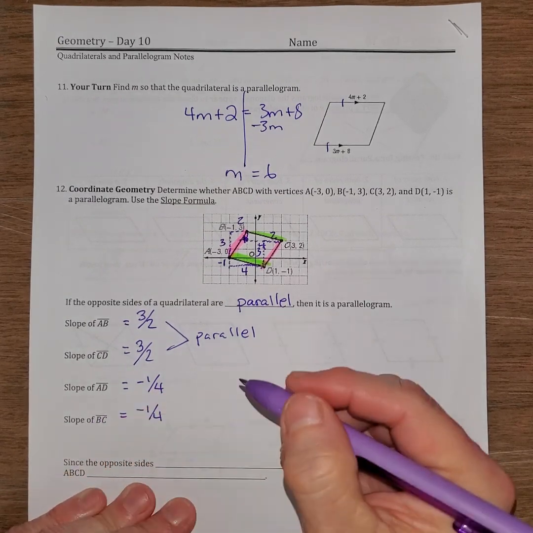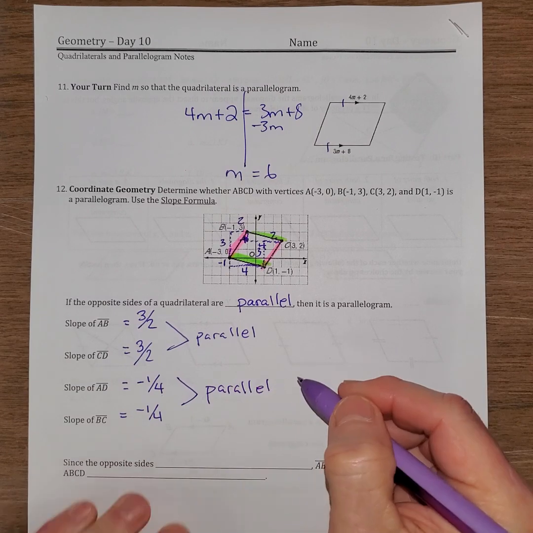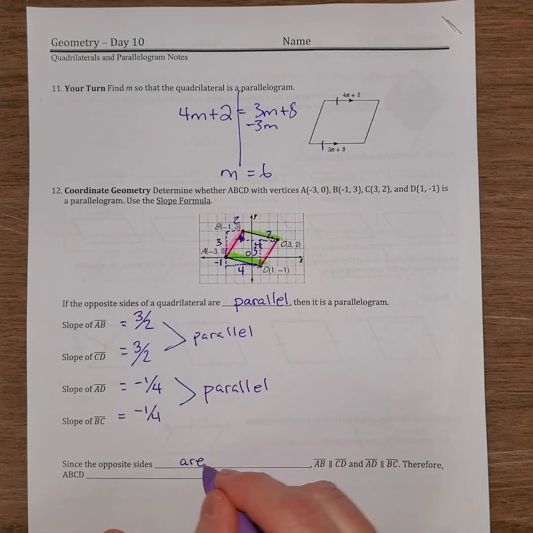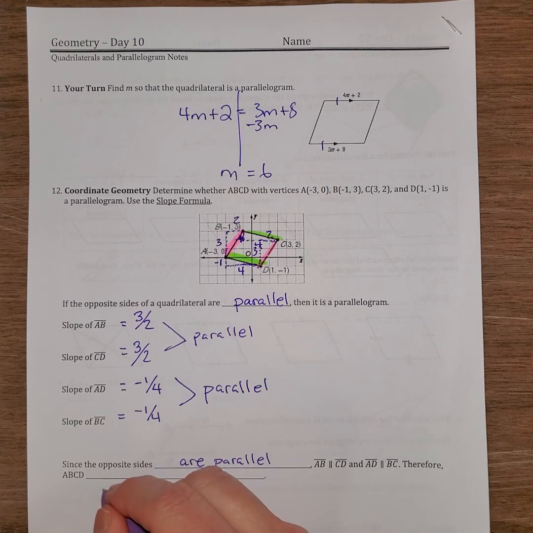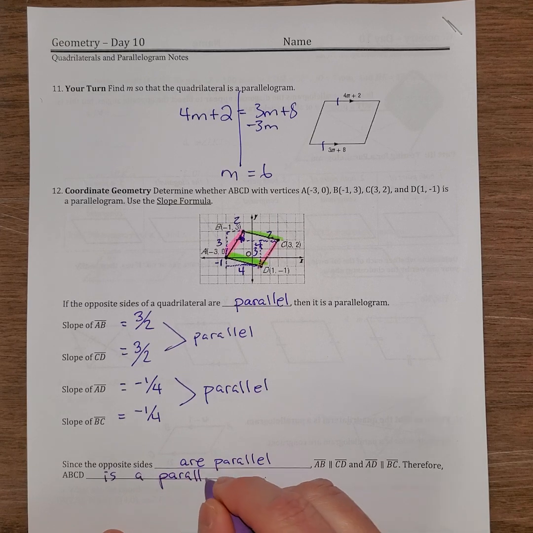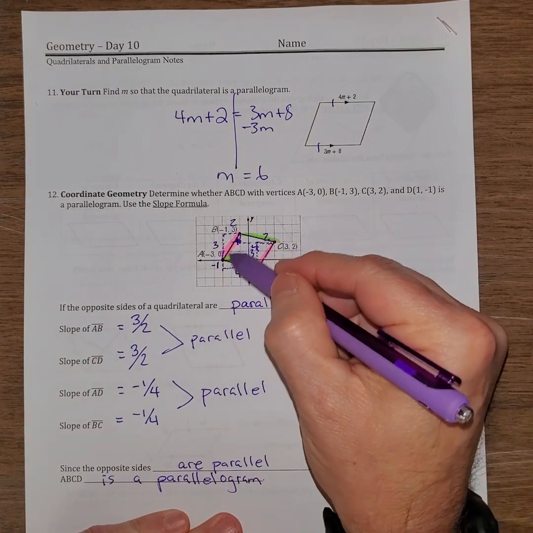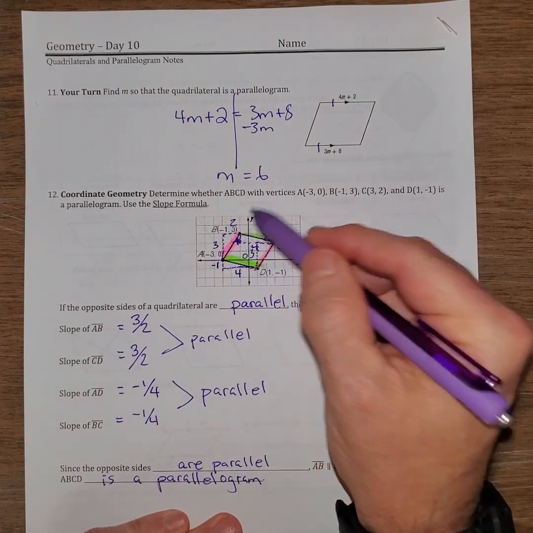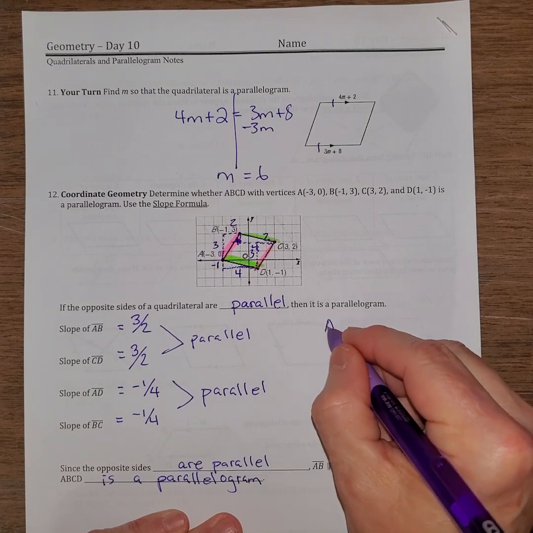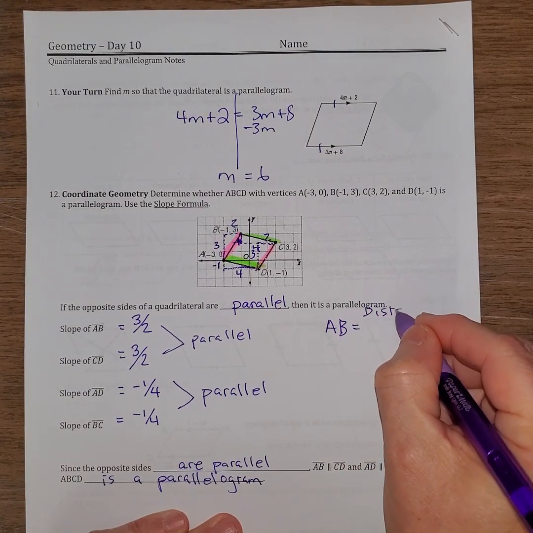Okay. All right. So these are parallel, and if both pairs of opposite sides are parallel, then ABCD is a parallelogram. Yay! Okay. And while I'm at it, let's talk about length or distance. What is the length of the two pink sides? Okay, AB, how long is it? What is the distance?